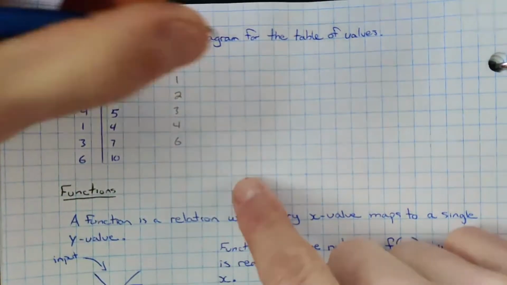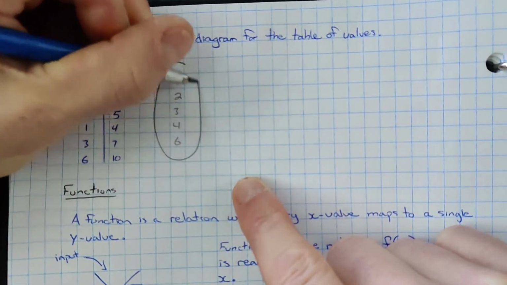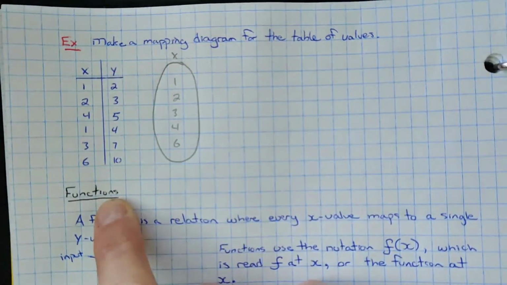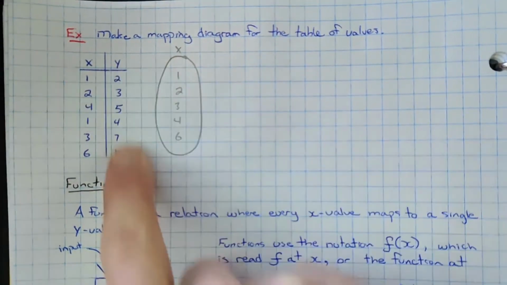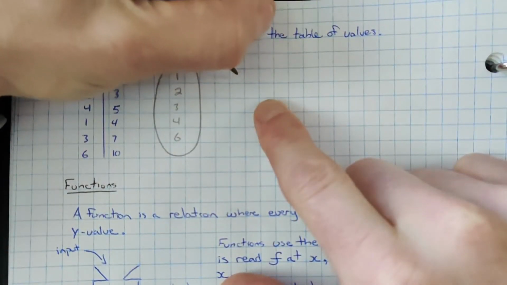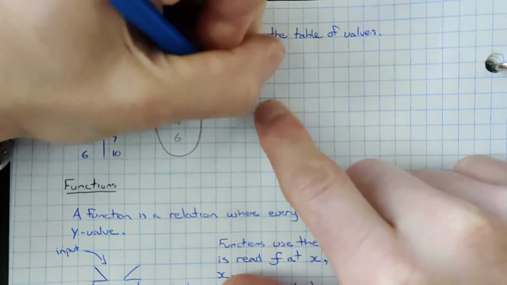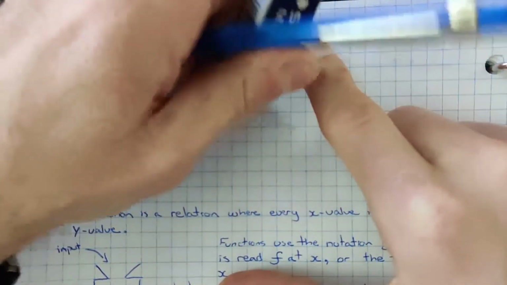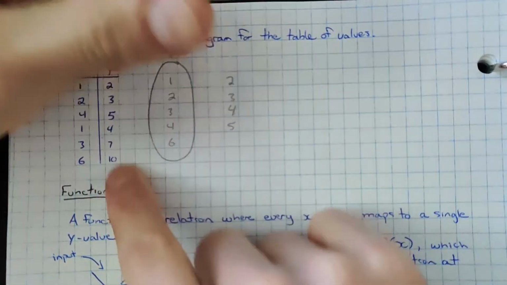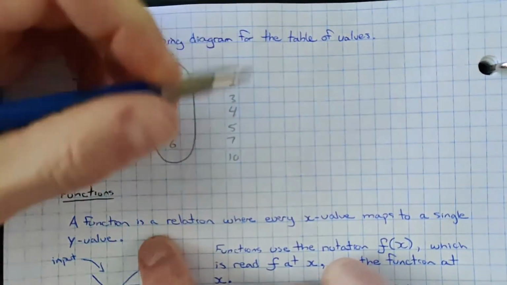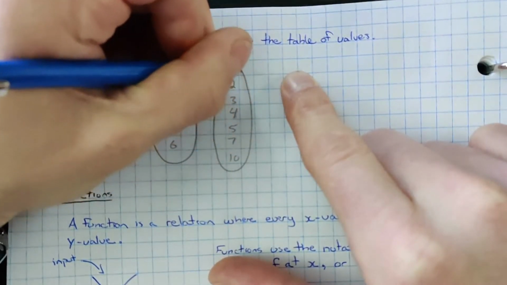And then I'm going to put those in a blob, x. And then my y values. They're slightly out of order here, so I'm just going to rewrite those in order. I got a 2, a 3, a 5, a 4. Let's do them in order. Again, order doesn't matter, but I'm a fan of that. It might be my mathematical thinking. So here's my second blob.